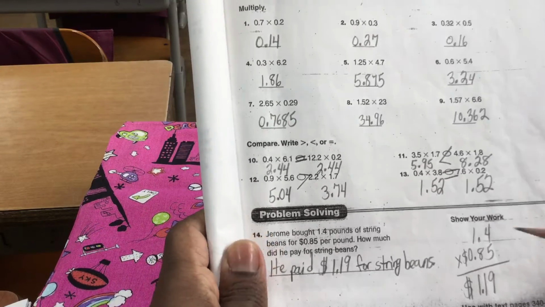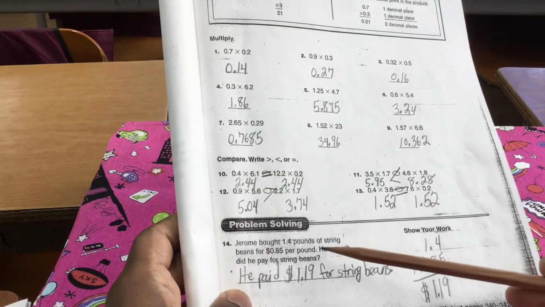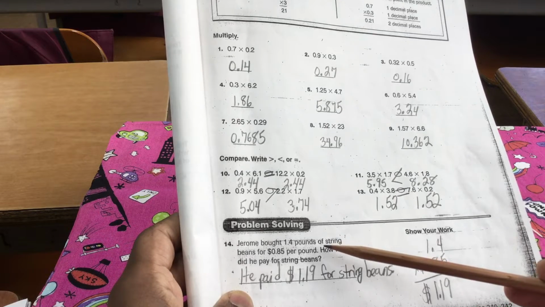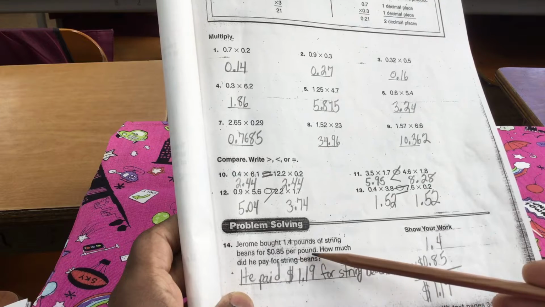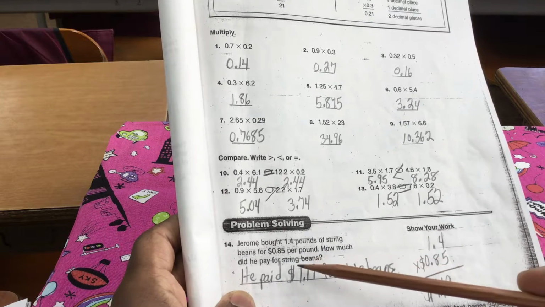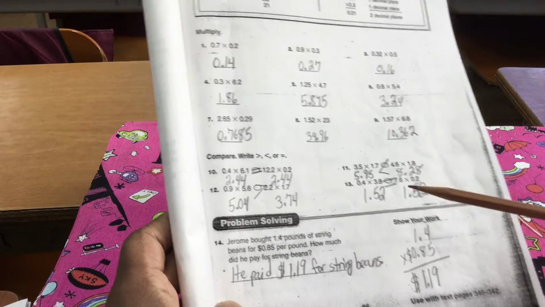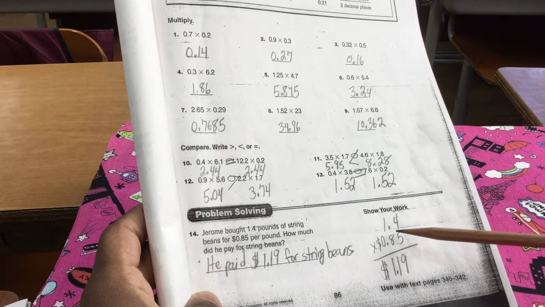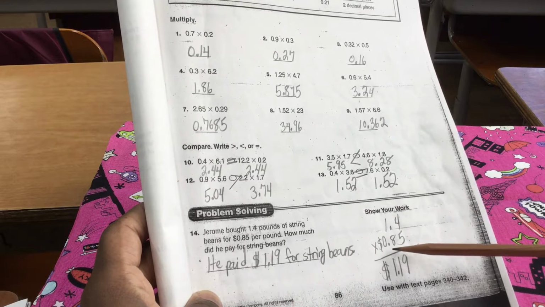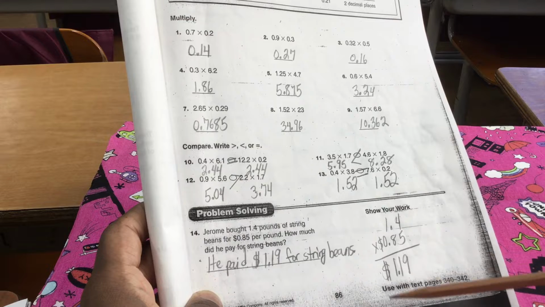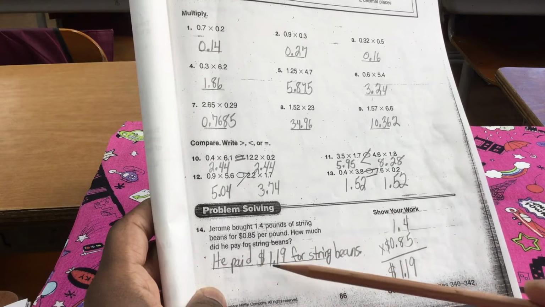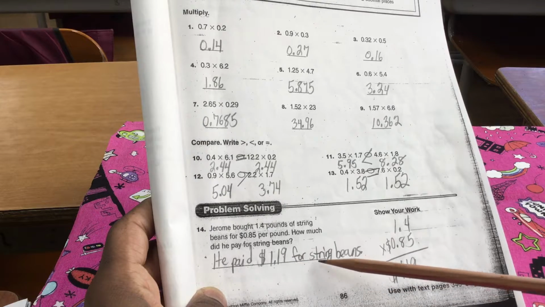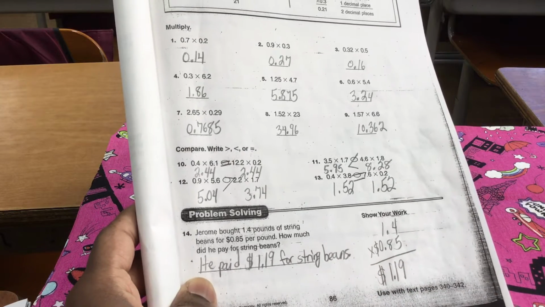Okay, let's continue. Jerome bought 1.4 pounds of string beans for 85 cents per pound. How much did he pay for string beans? Well, we need to multiply 1.4 times 85 cents. That gives us $1.19. He paid $1.19 for string beans.